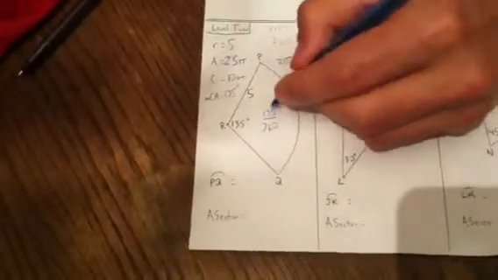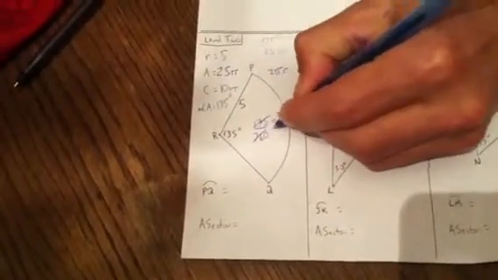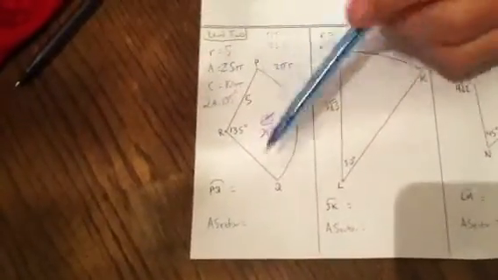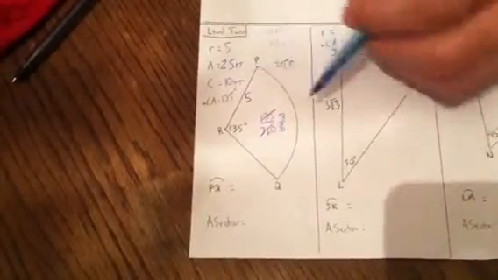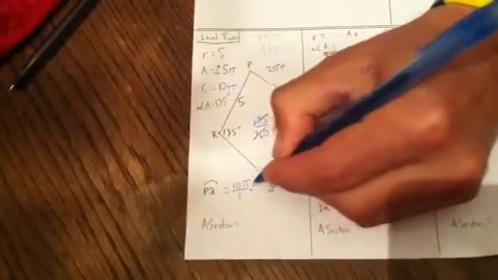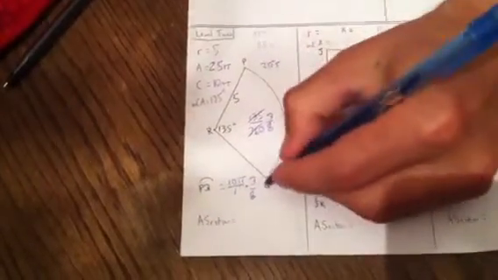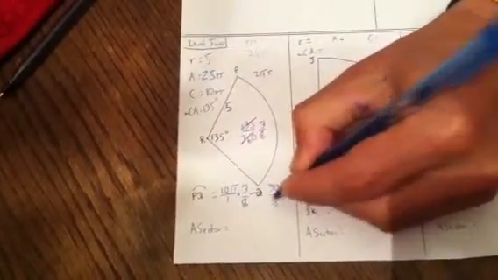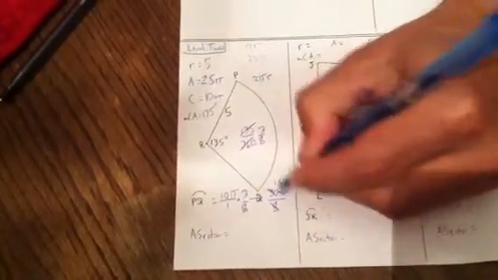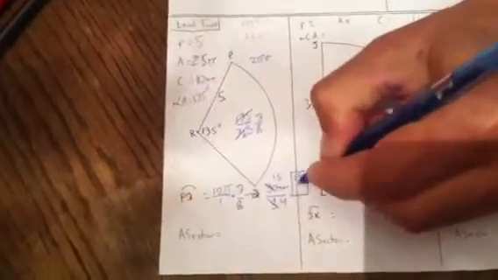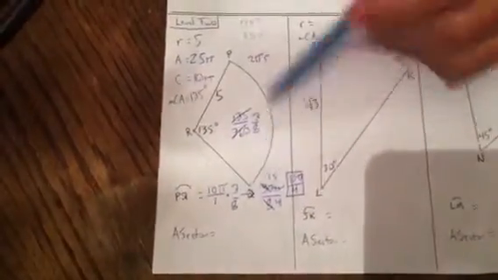So if 135 represents 3/8 of a circle, then what we need is 3/8 of the circumference to find this arc length. So if the circumference is 10 pi, what we can do is 10 pi over 1, of course, times 3/8. So that yields 30 pi over 8, which can be reduced to 15 pi over 4. And that will be our final answer. 15 pi over 4. Alright, so that's this arc length.